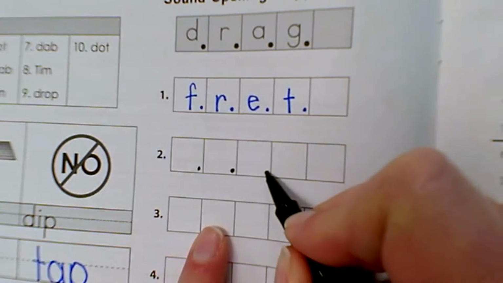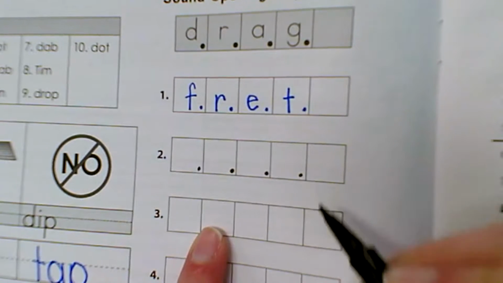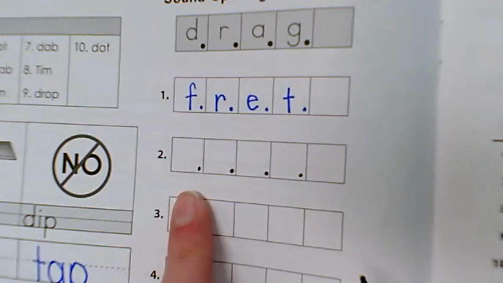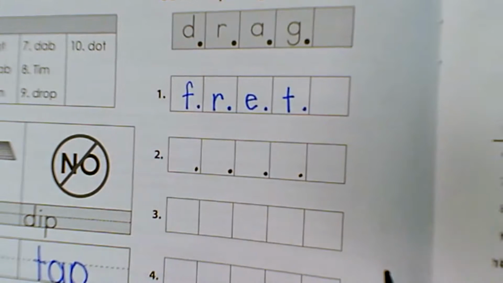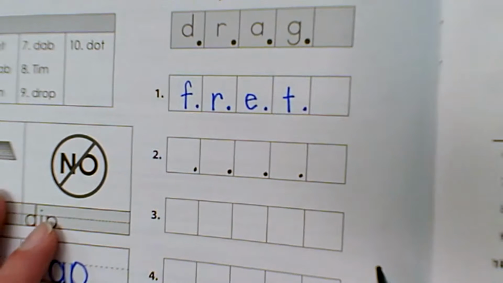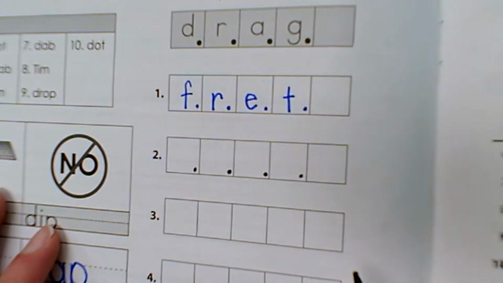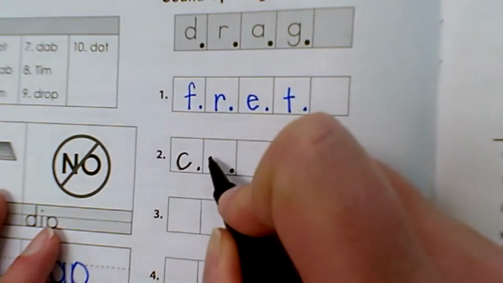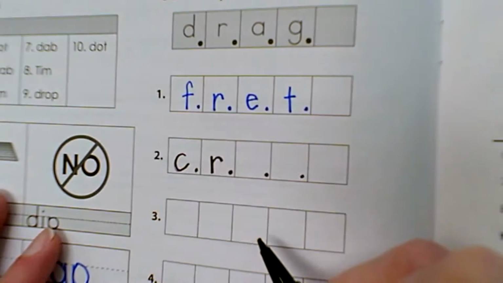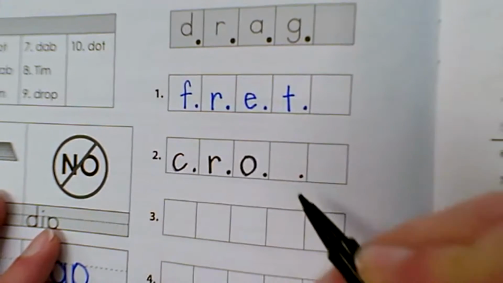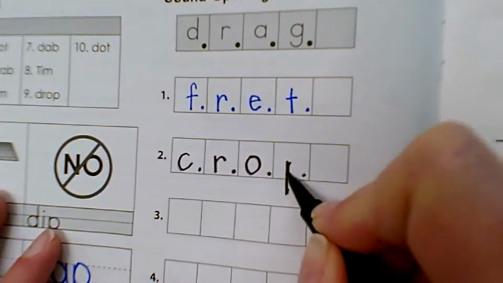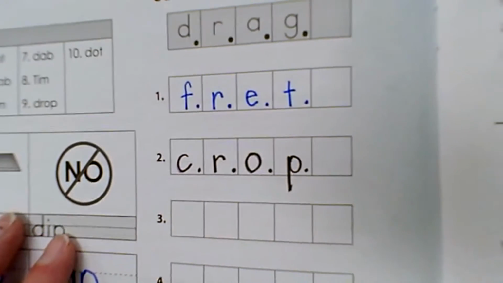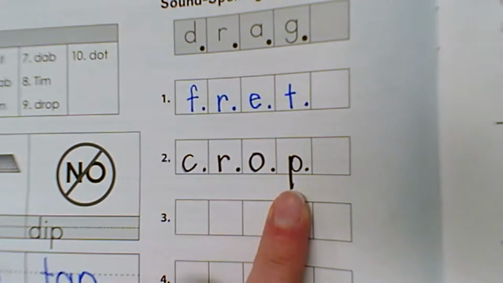K, R, A, P. Now that we've put the dots in each box, write down the letters that spell each sound. K, R, A, P. Slide your finger underneath and read crop.